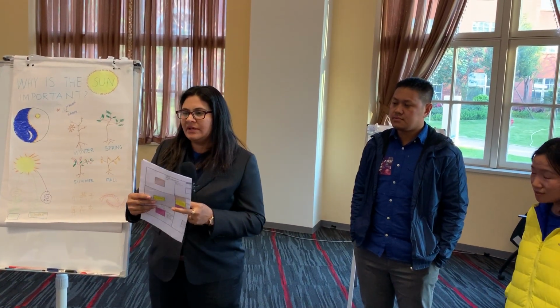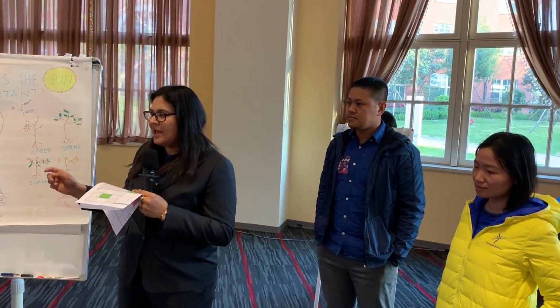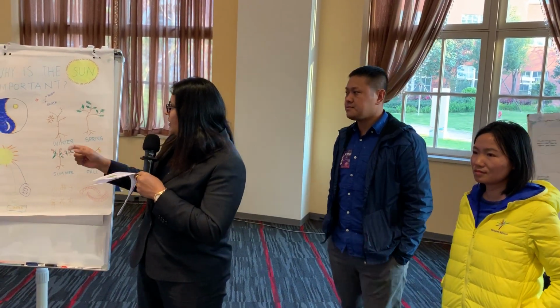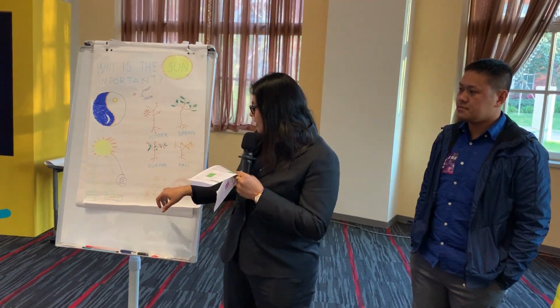So what we have done is we have tried to incorporate the 4 C's in our lesson. What we can make the students do is make a model of the earth, okay? Or they can also sing a song, right?